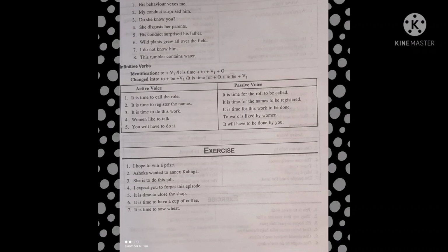Now, infinitive verbs. Identification: to plus V1. It is time plus to plus V1 plus O is changed into: it is time for plus O plus to be plus V3.